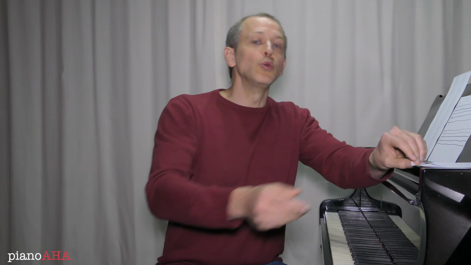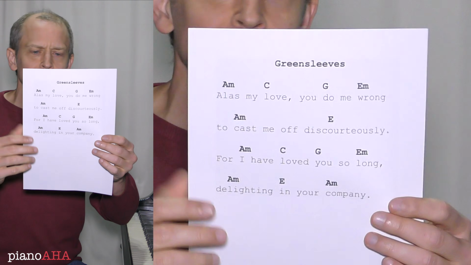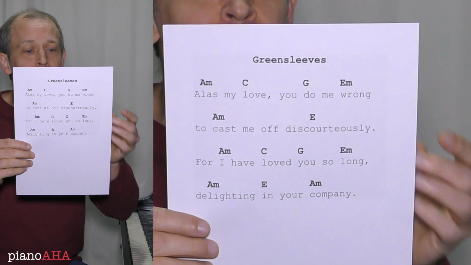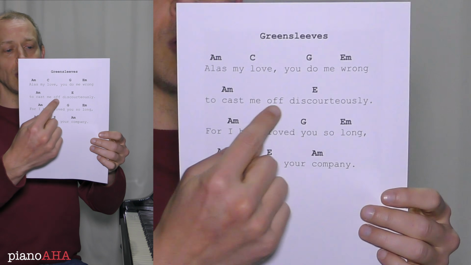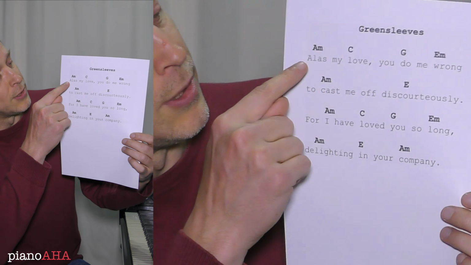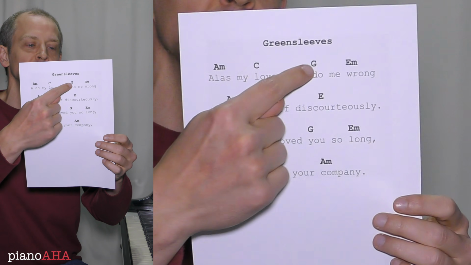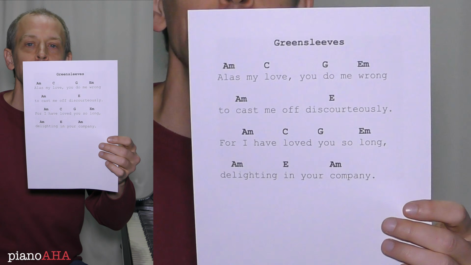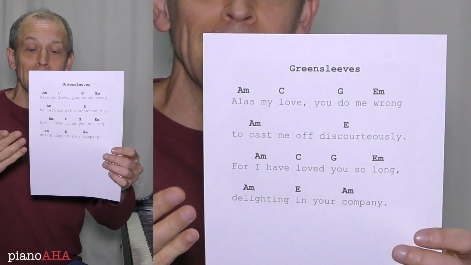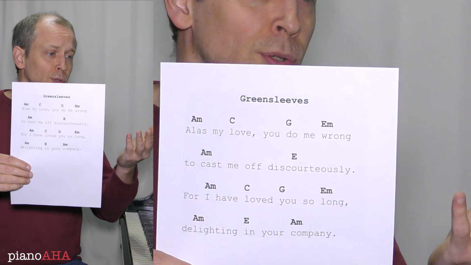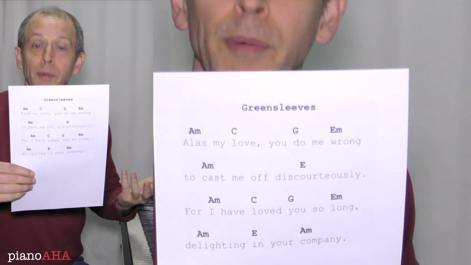So now how do you use these if you're actually playing some music? Well, let's take a look at that. I have here a song, Greensleeves. And you see we have these chords here, right? We have A minor, C, G, E minor, A minor, E. And I can use the chords to serve as my accompaniment as I sing it.